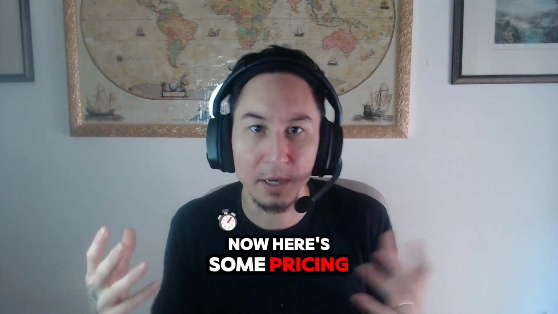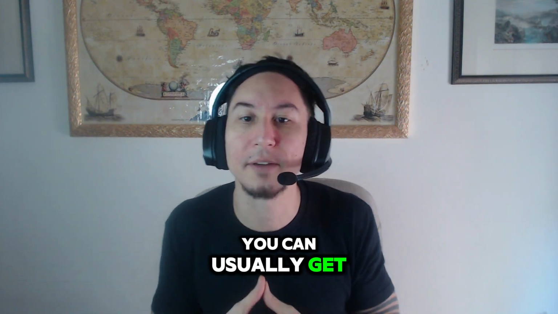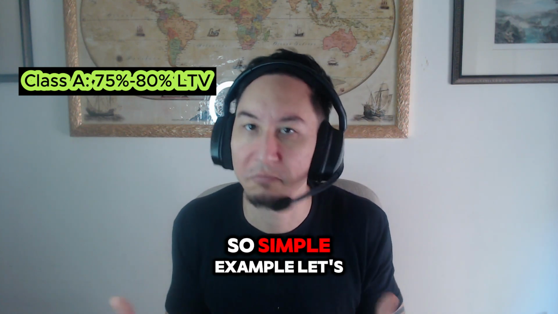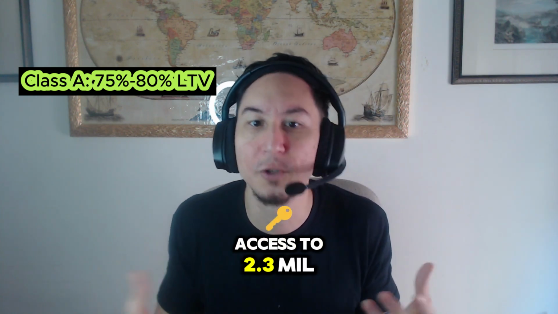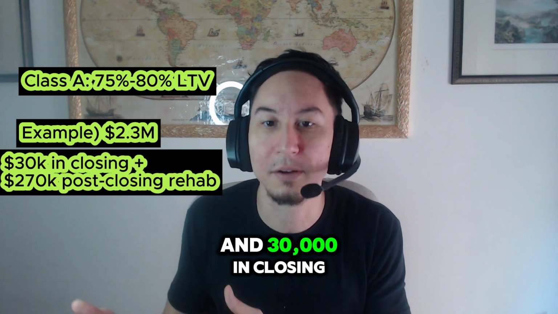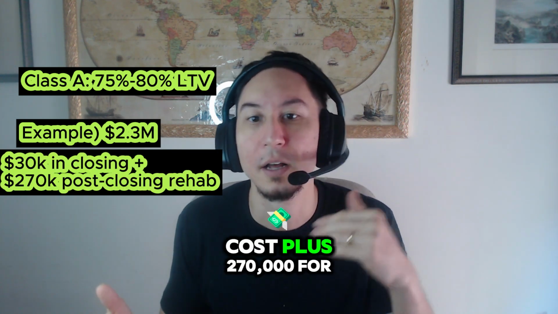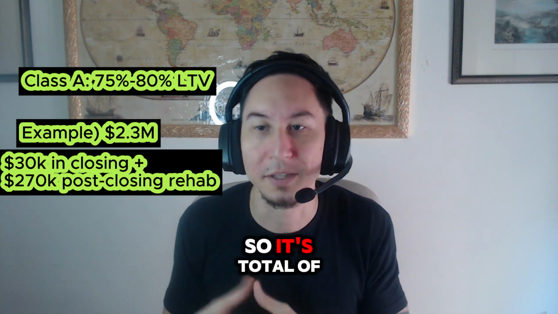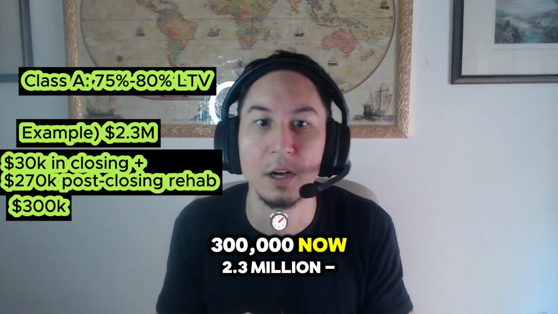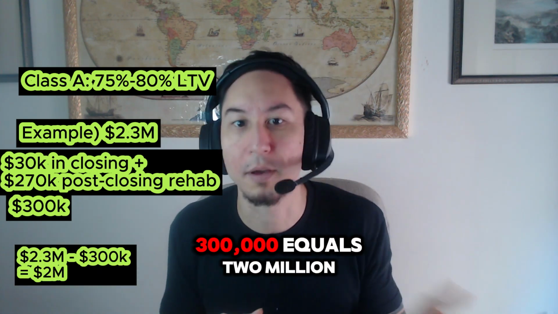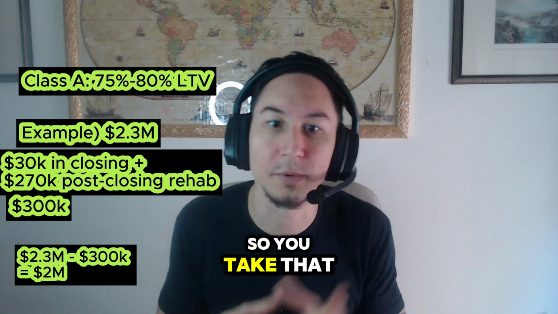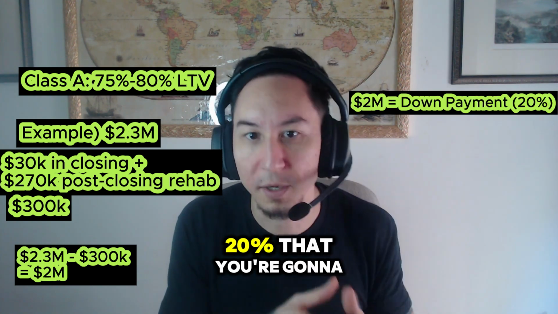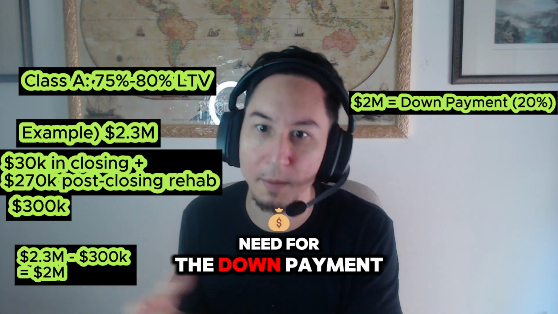Now, here's some pricing. Class A and B can usually get financed for up to 75 to 80% of the loan value. Simple example: let's assume that you have access to 2.3 million, and 30,000 in closing costs plus 270,000 for post-closing cash needed. That's a total of 300,000. Now, 2.3 million minus 300,000 equals 2 million. You take that 2 million, and that takes care of the 20% that you're going to need for the down payment.